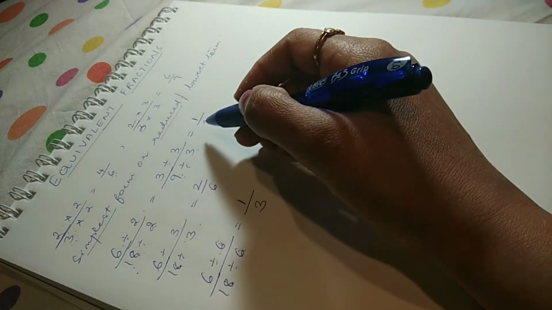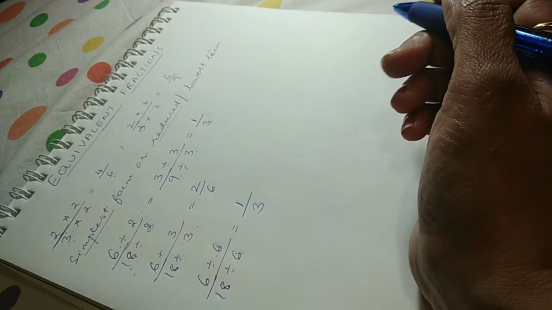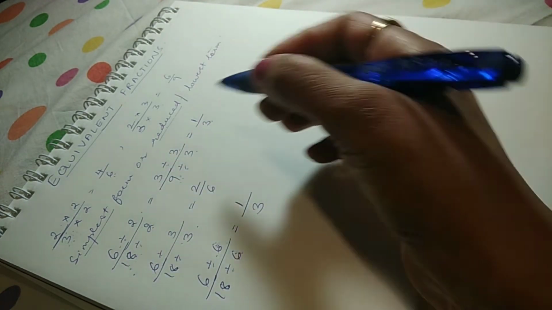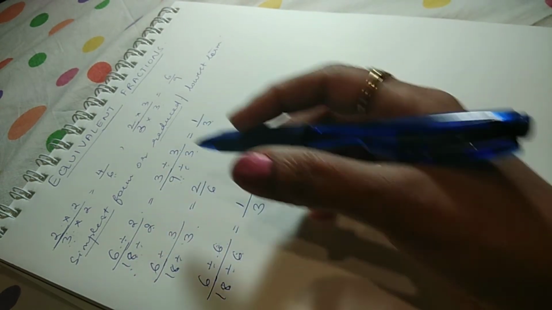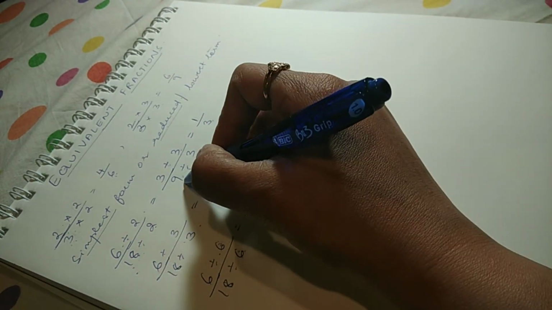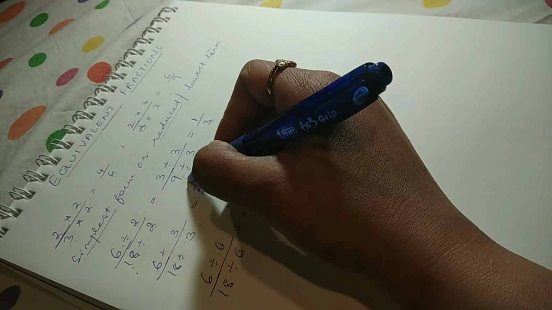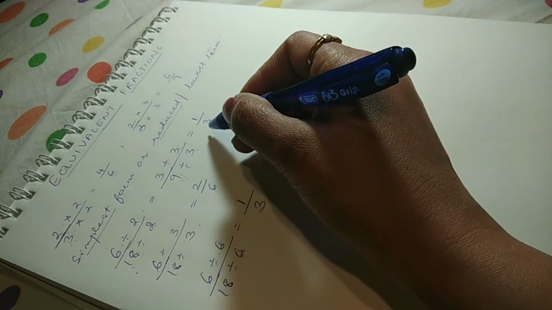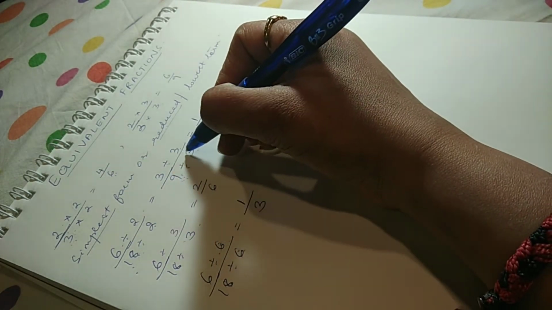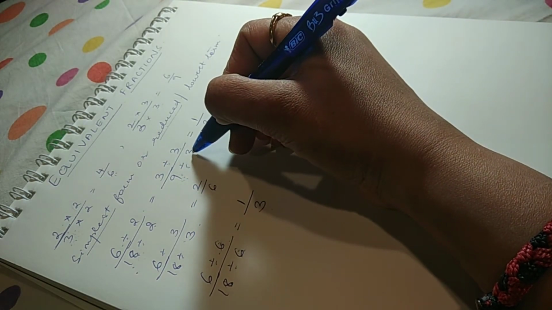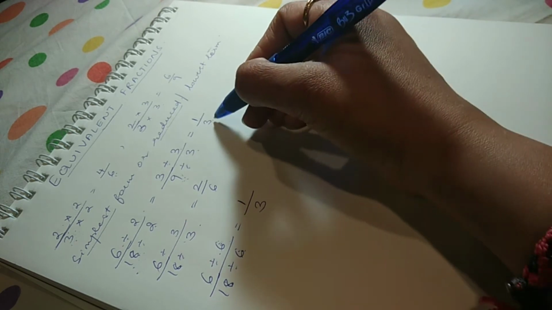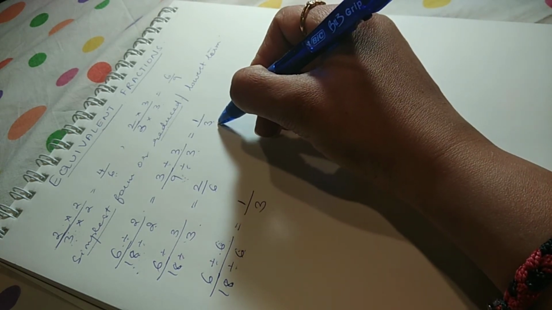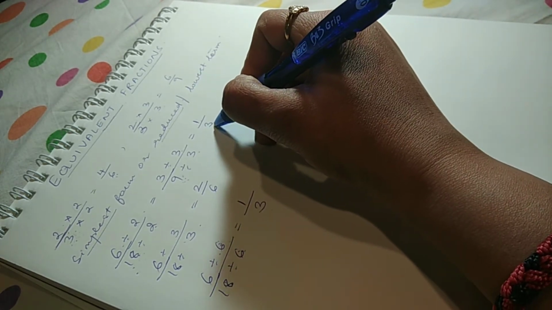Okay, sometimes the question comes: reduce the given fraction into its simplest form. What we have to do is check what the common factor between them is, and after getting an answer, check again whether it is in the simplest form or whether we can reduce it further. So again, find the common factor between them and divide further, and we'll get it in the simplest form. Now this 1 by 3 cannot be reduced further, so this is its simplest form.